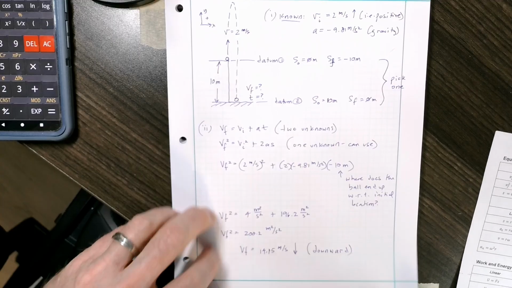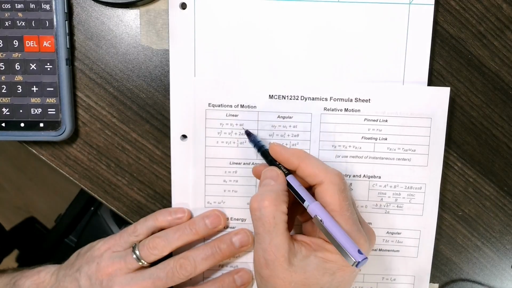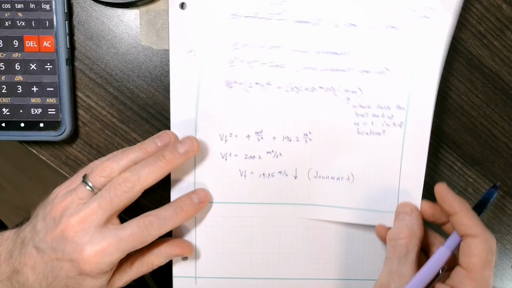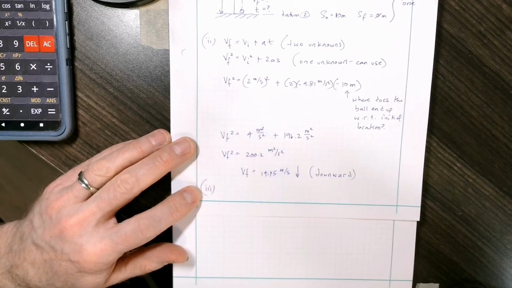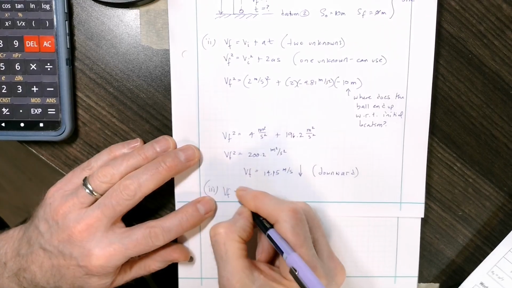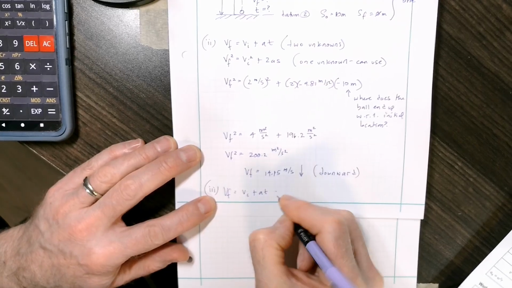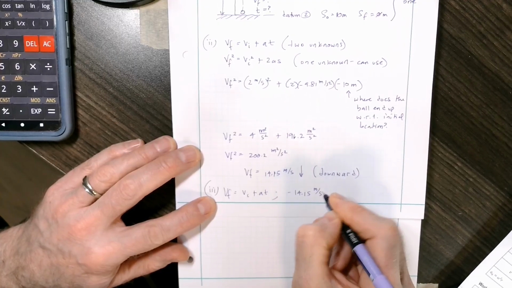All right. Second thing I asked for is the flight time. And the flight time, clearly you can use either equation, whichever is easier, eh? Clearly, the first one's easier than the second. In fact, I'm going to squeeze it in here. Why not, eh? Step 3, flight time. The equation is V final equals V initial plus AT. Well, V final is negative 14.15 meters per second.